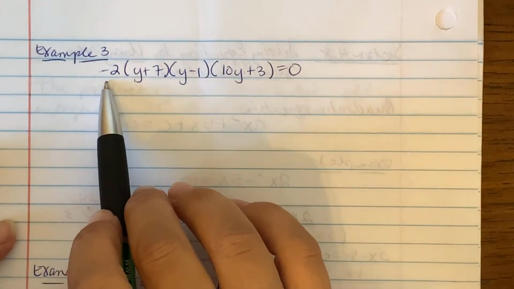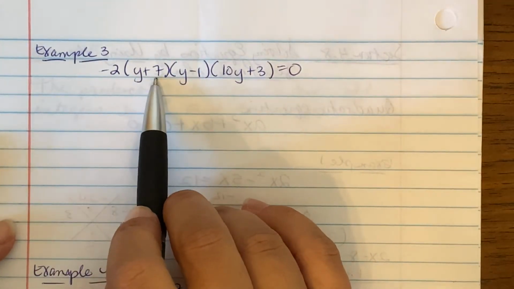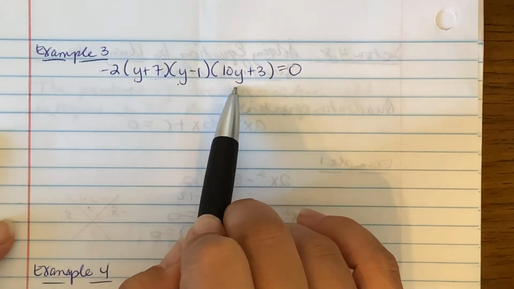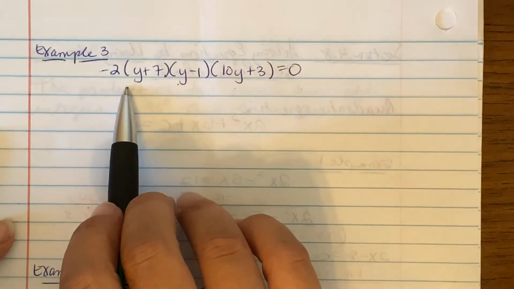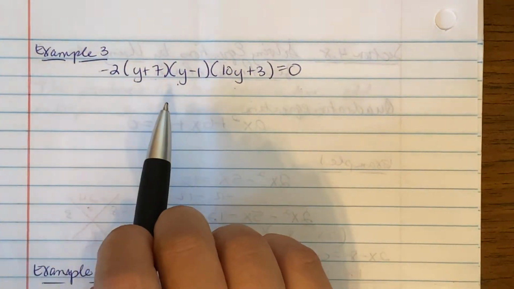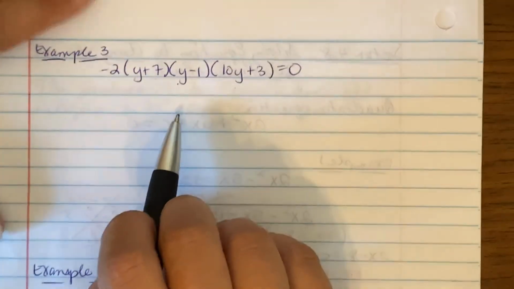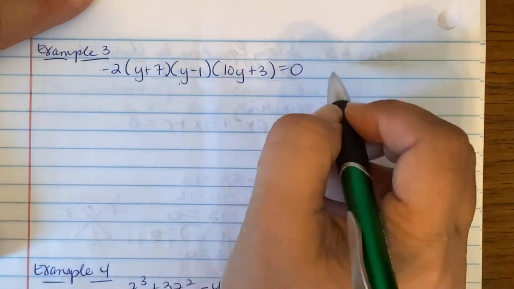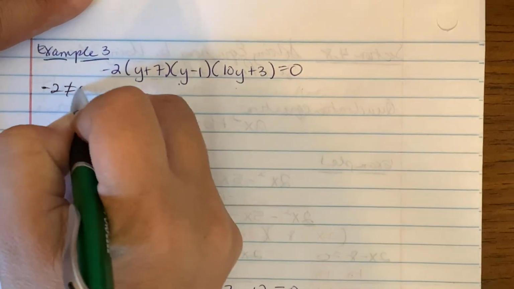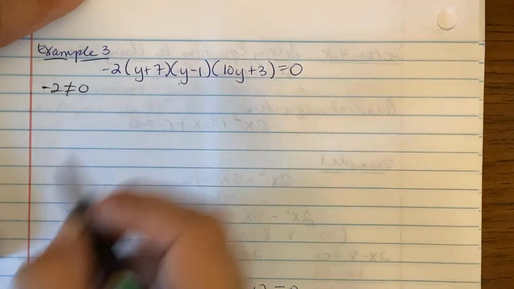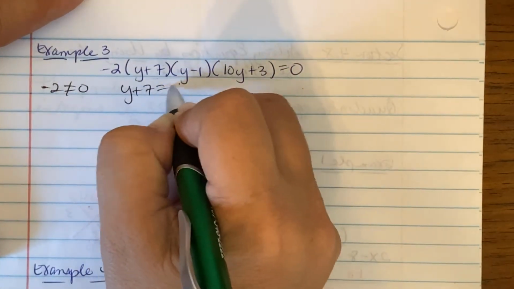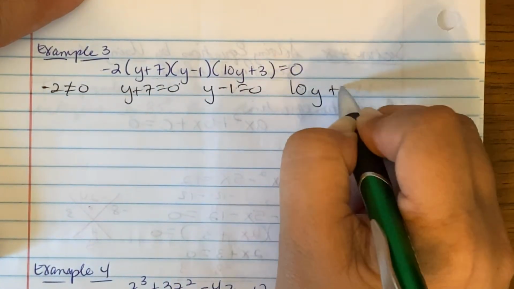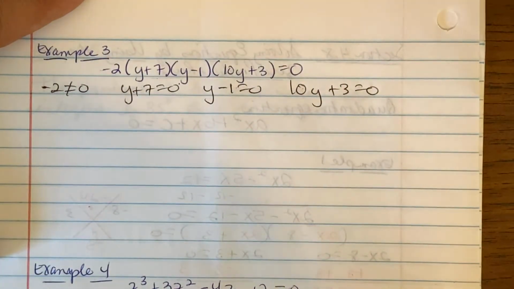Example 3 says negative 2 parentheses y plus 7 times the parentheses y minus 1 times parentheses 10y plus 3 equaling 0. Do not distribute the negative 2 in. Once you come to a problem that's factored out like this, they basically set you up just to solve. So remember, it's everything set equal to 0. Well, negative 2 cannot equal 0, so I'm ignoring the negative 2. But we have y plus 7 equaling 0, y minus 1 equaling 0, 10y plus 3 equaling 0. There's 3 terms.